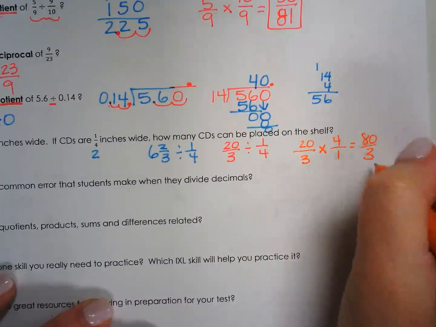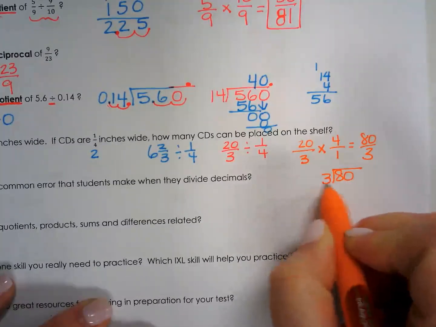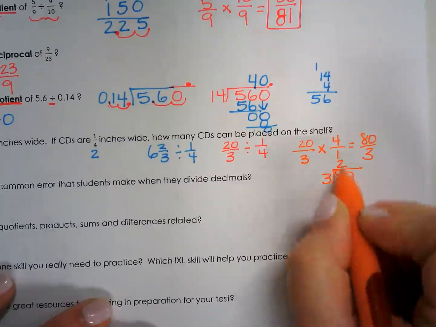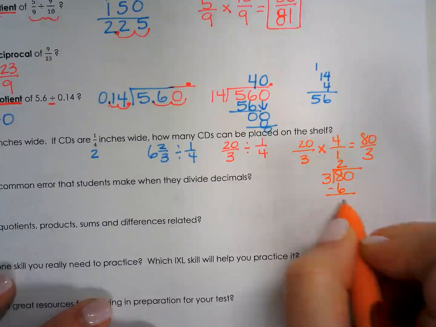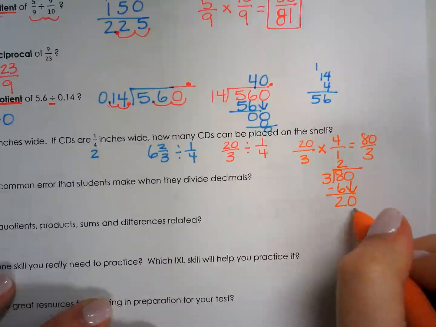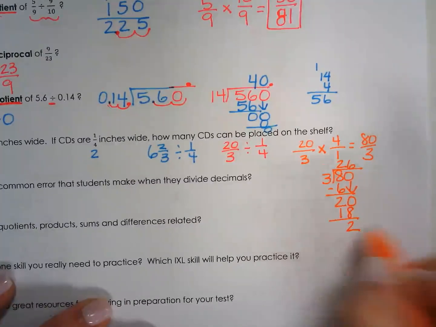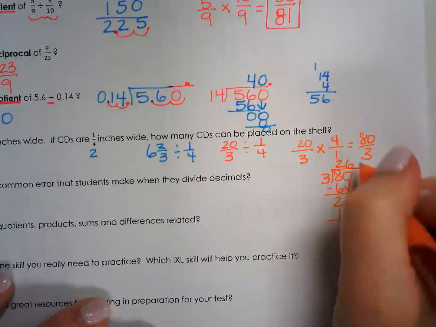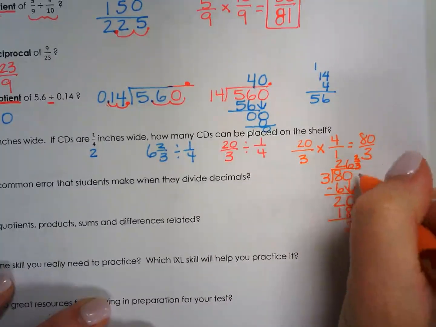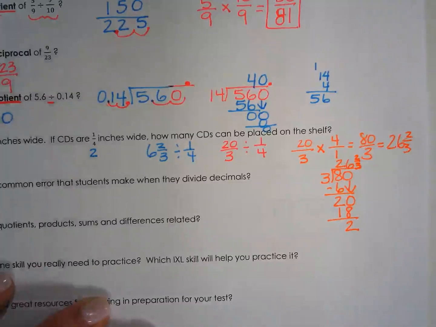But if we wanted to change it into a mixed number, all we do is take the 80 and divide it by 3. 3 goes into 8 2 times. 2 times 3 is 6. When I subtract, I get a 2. I bring down the 0. 3 goes into 20 6 times. That makes 18 with a remainder of 2. And when I do that, that 2 becomes the numerator of my remainder, and the 3 from here becomes my denominator. So this is equivalent to 26 2/3.